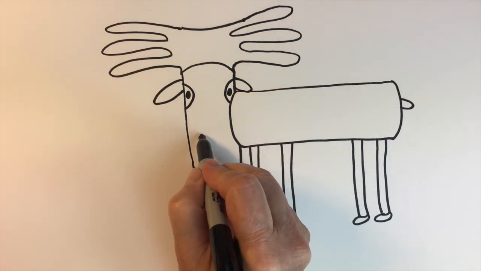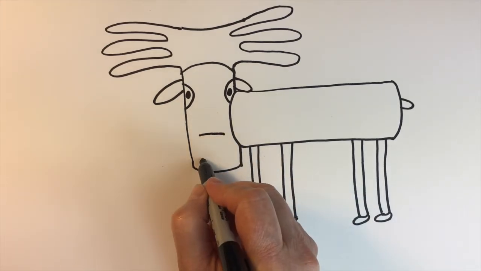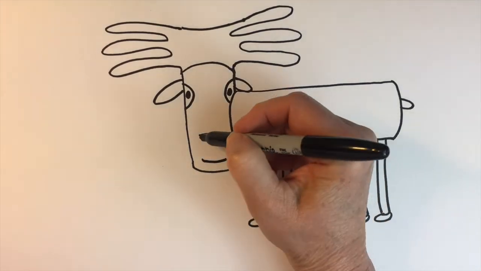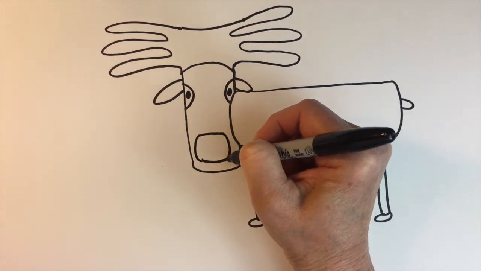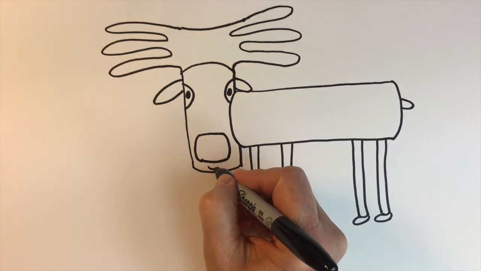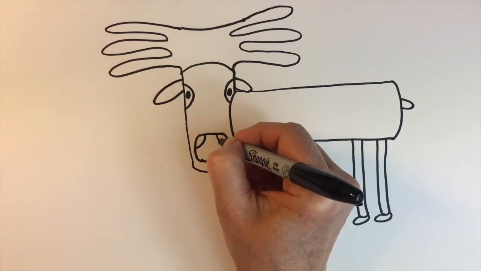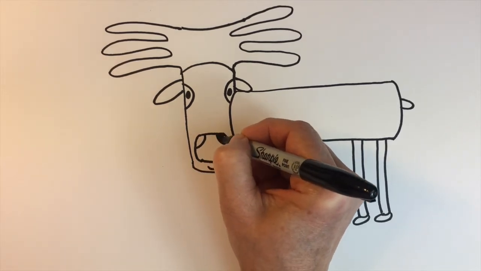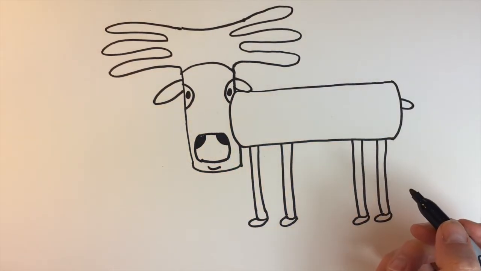His snout, we're going to create horizontal lines just as we have done before, and then little arches on the end to round off that rectangle. A little smile, and just curves up here in the corners and fill them in. And there's our moose face coming right along.